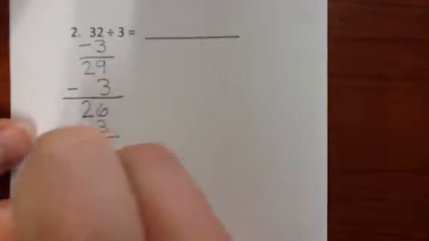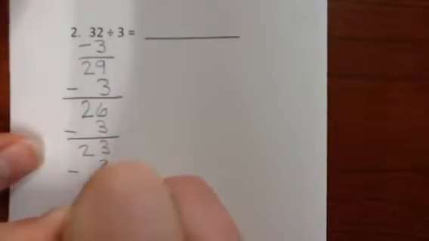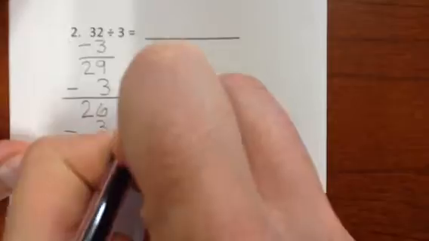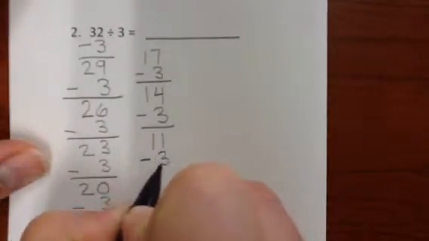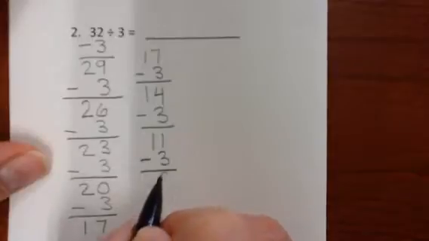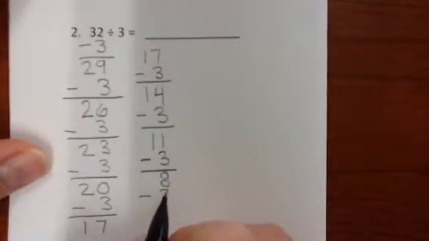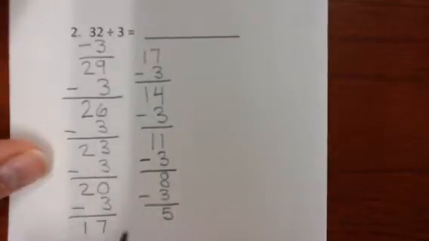26 minus 3 is 23. Minus 3 from that, we've got 20. Minus 3 from that, now we've got 17. I'm kind of running out of room, so I'm just going to take that 17 and put it up here. 17 minus 3, 14. 14 minus 3, 11. 11 minus 3 is 8. 8 minus 3 is 5. And 5 minus 3 is 2.